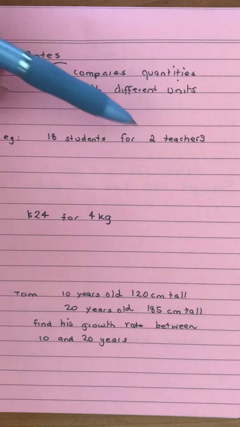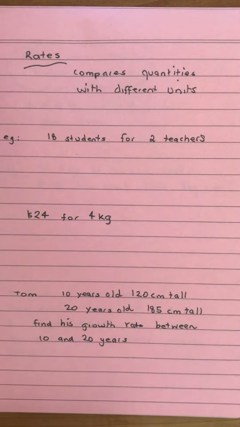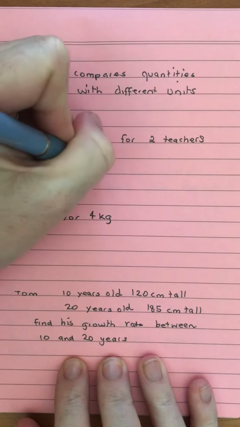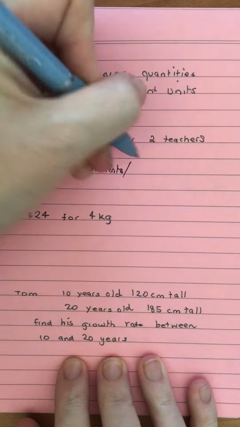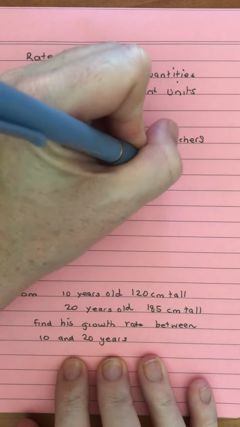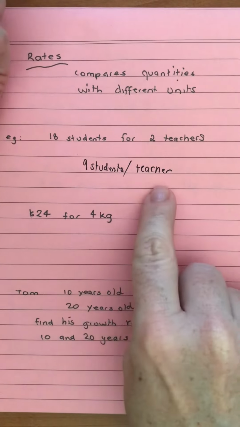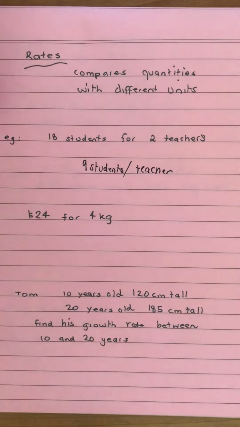We've got 18 students for 2 teachers. We always want for one of something. So since we've got the 2 teachers, we can make that 9 students per teacher. And we use this notation with the diagonal line to say that we've got 9 students per teacher because we've divided both of them by 2.